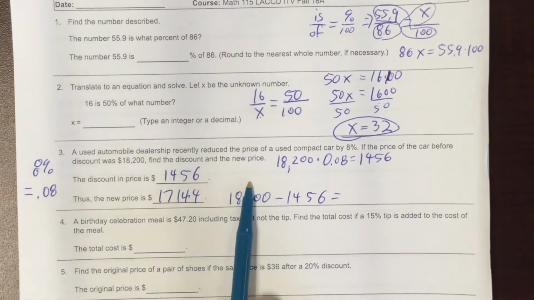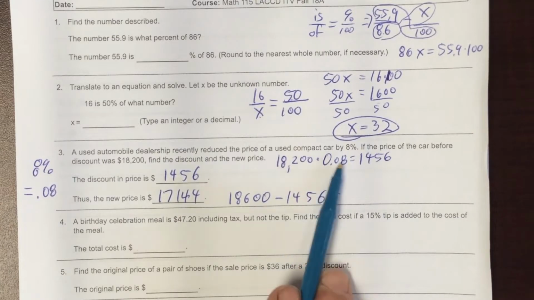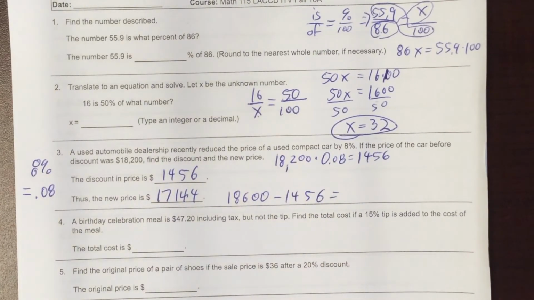But we get that by taking the original price and subtracting not the percentage of discount, but the amount of the discount based on taking the percentage of the original price. Now, if you want to try any of these questions before you see my explanation, you're certainly welcome to do so. Let's take a look at question 4 now.